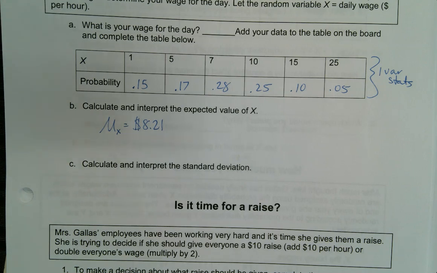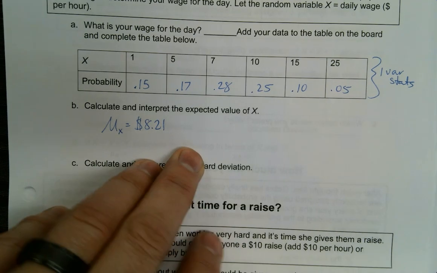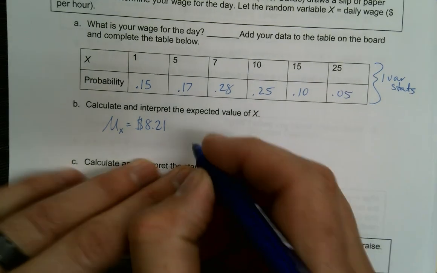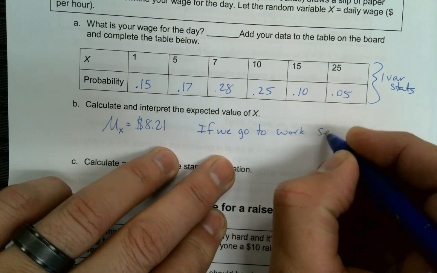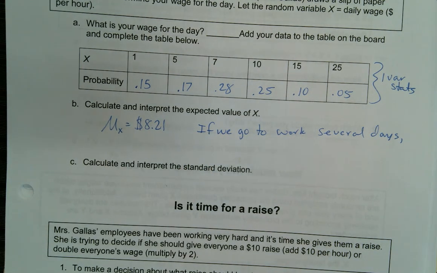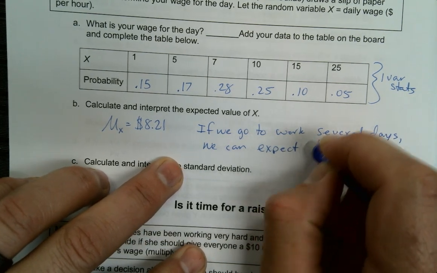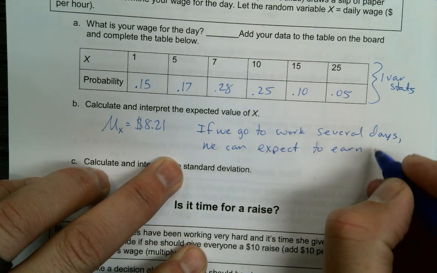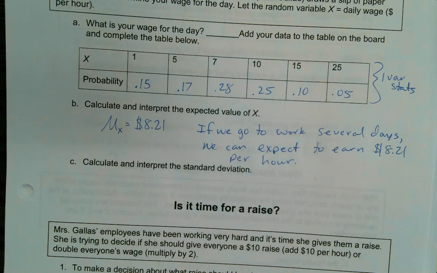All right, how do we interpret that? What would we write to interpret that? What does that number mean? You're on the right track. Be a little bit more technical with it. You're right. If we go to this job several days, or repeatedly, right? We go to this job and do this over and over and over again, we can expect to earn $8.21 an hour. Kind of that template of what it means to be an average, what it means to be an expected value for a random variable.